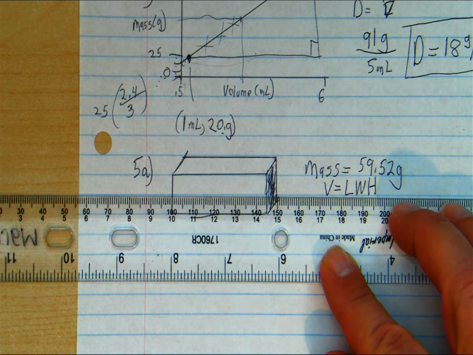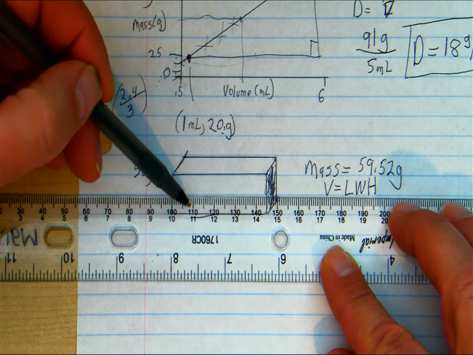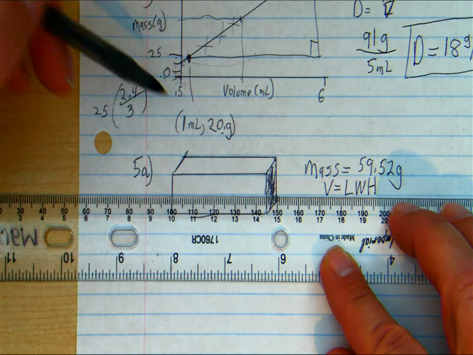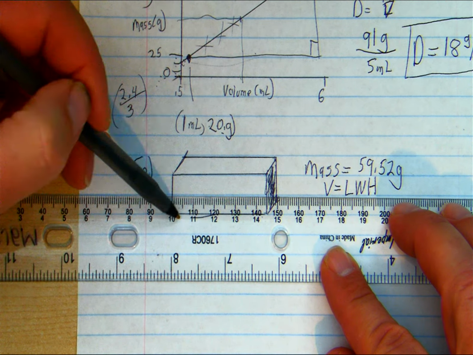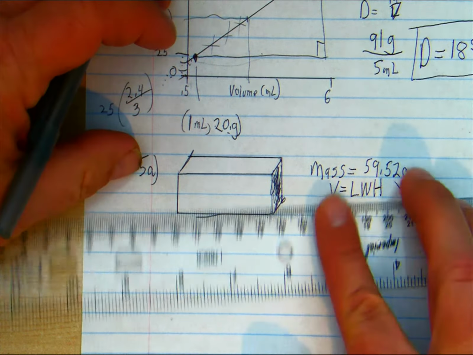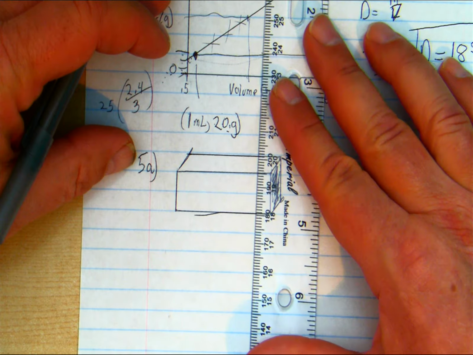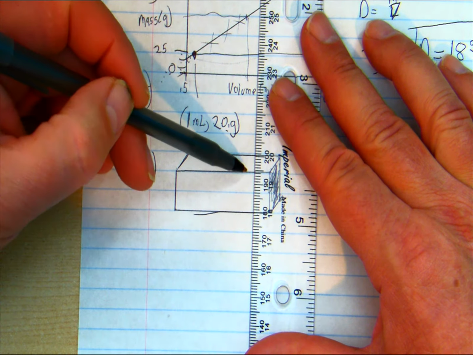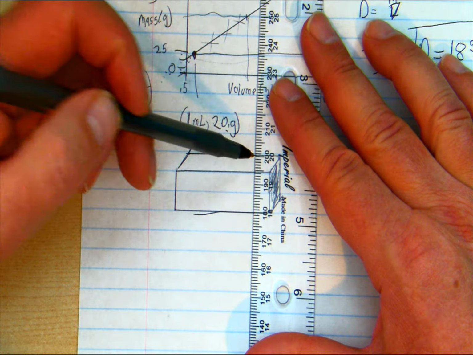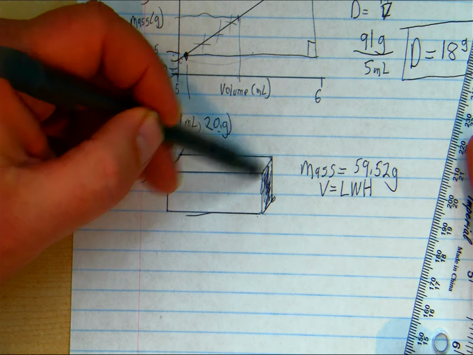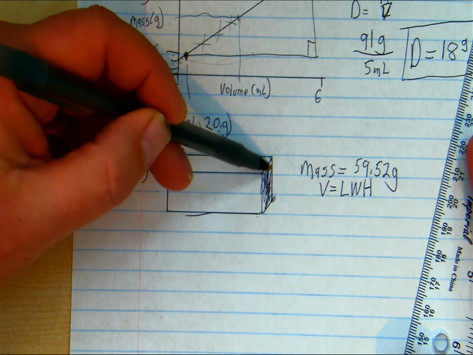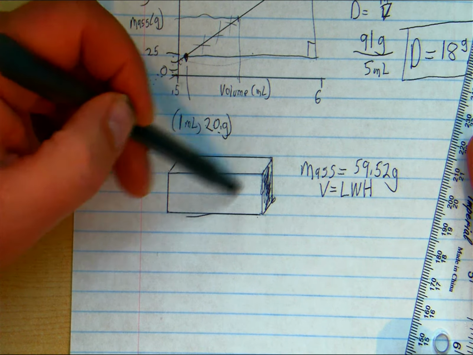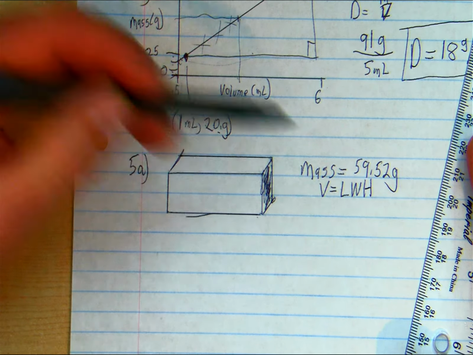So on my crude sketch, this is 4.5 centimeters in length. And the height seemed to be 1.4 centimeters in height. And visually, it looks like it was square on the end. So you would say, oh, these two dimensions are the same. I have the third dimension. I get the volume. I solve the problem.